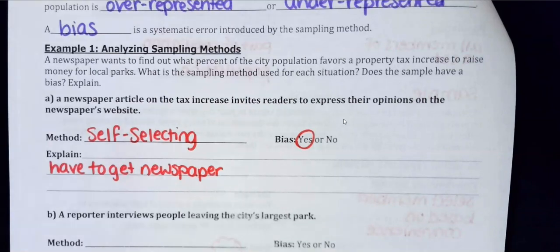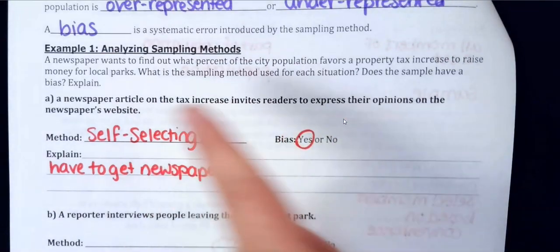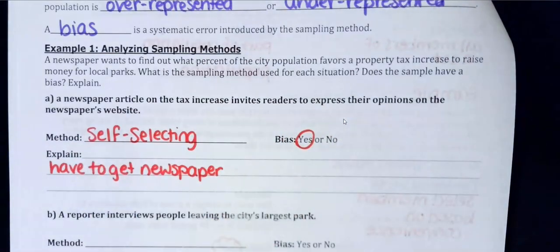Yeah, the newspaper, maybe we didn't see the article, maybe the article would kind of try and influence people one way or the other. What else maybe would have a bias here? I don't even know if you guys are going to think about this. So it says they have to respond with their opinions on the newspaper's website. You'd have to pay for it, but what else would I have to have if I was going to respond to this? You'd have to have a computer.